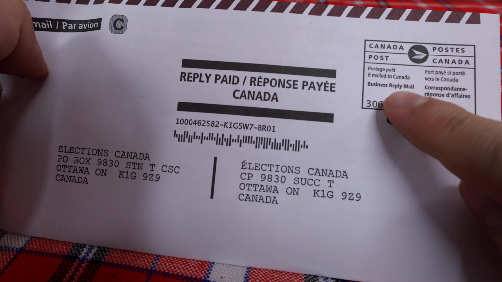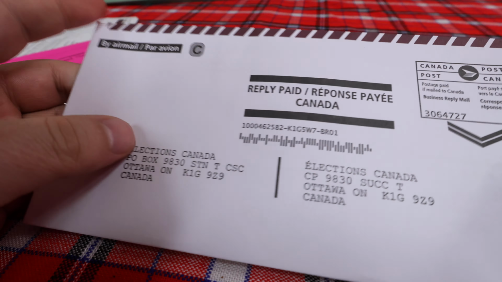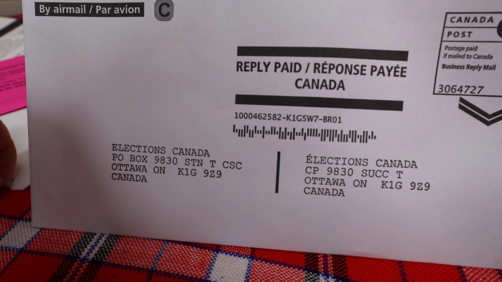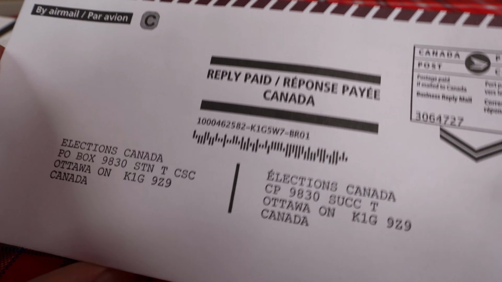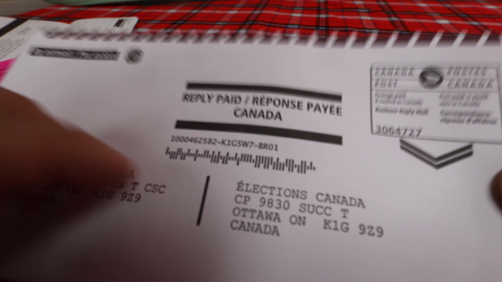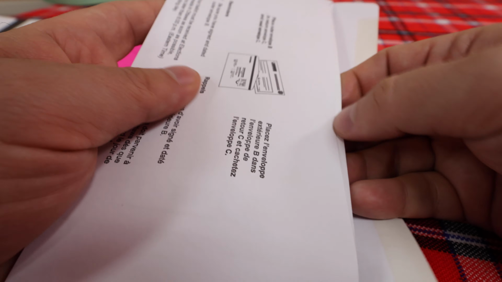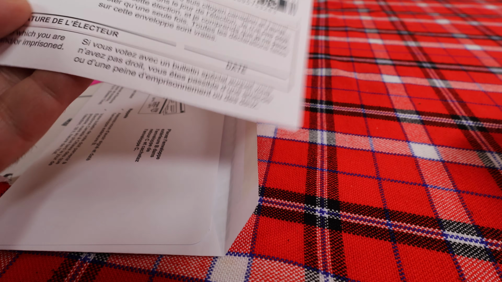So this is basically what I'm going to send back. Reply paid, as long as it's going to Canada, this is free. And I've been told that even at Korea Post, because this is an overseas ballot, if you push them and you explain it politely, you don't have to pay. That said, the payment is like 781 won, so it's really not the end of the world. If they really give you a hard time about it, it would be really silly not to pay that.